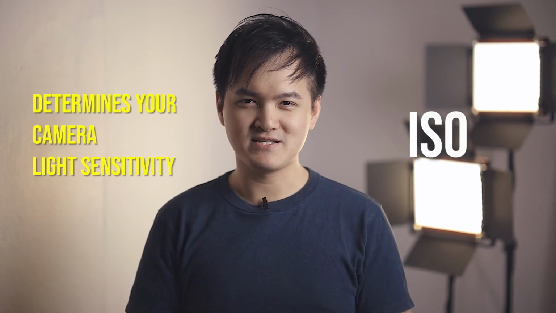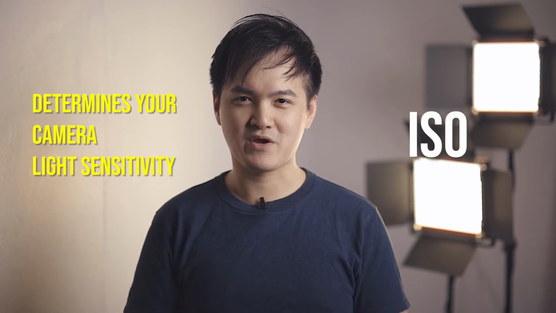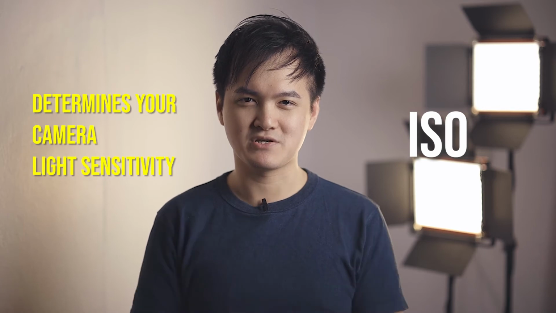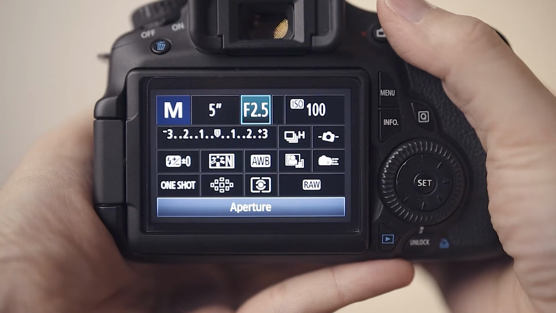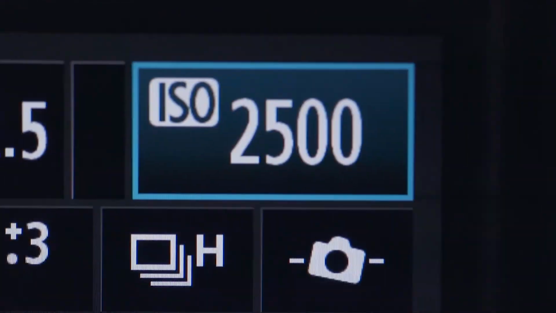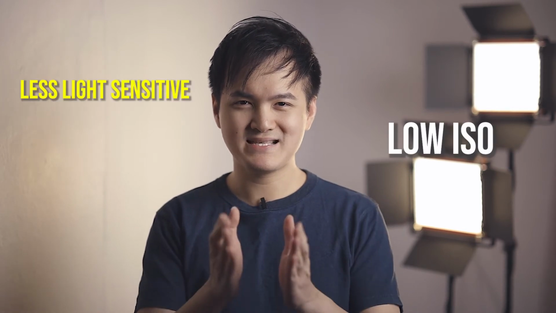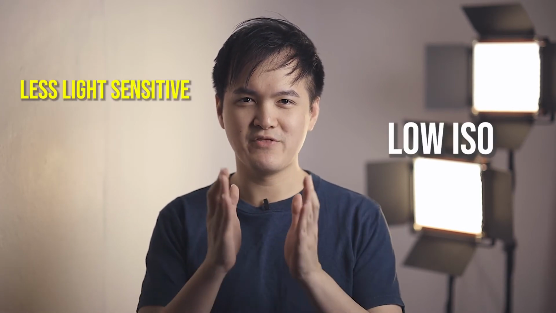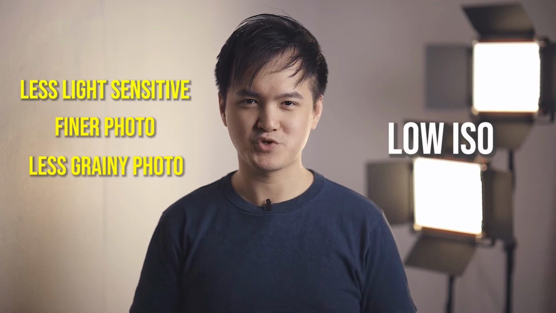ISO is a camera setting to determine how sensitive your camera sensor is to light in a particular setting. In your camera, the numbers will generally appear as 100, 200, 400, 500, 800, and so on. As used in photography, the lower the number of the ISO, the less sensitive your camera is to light, and the finer or less grainy the photo will turn out.